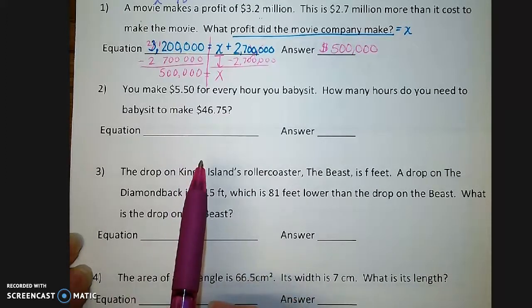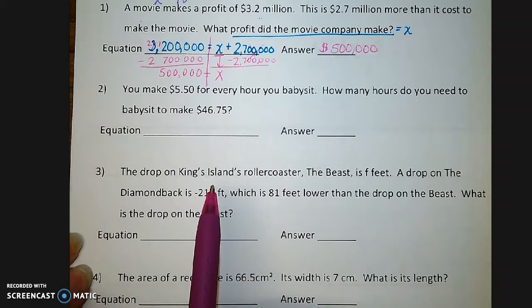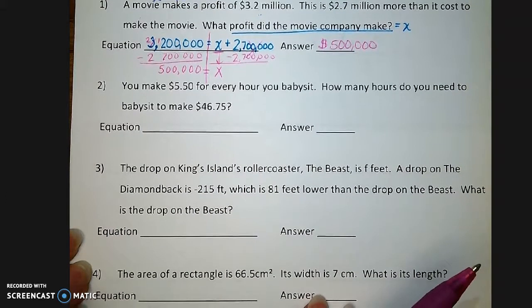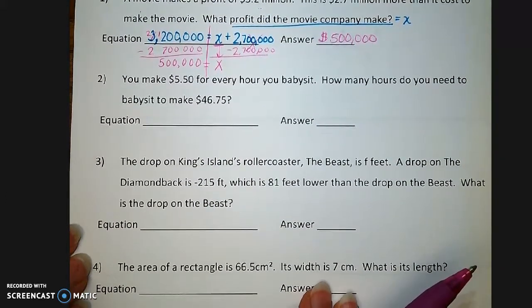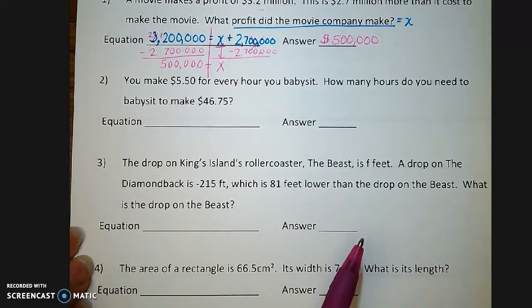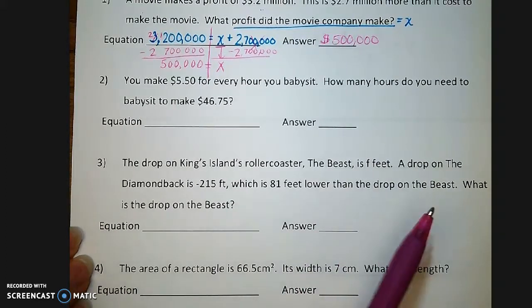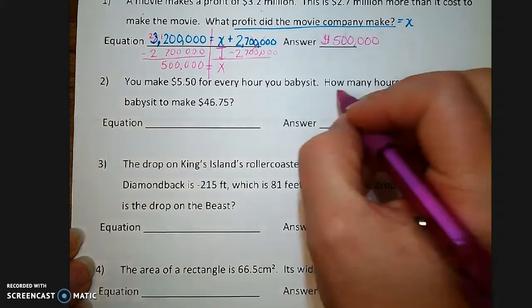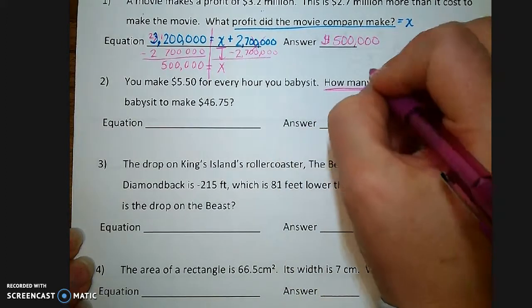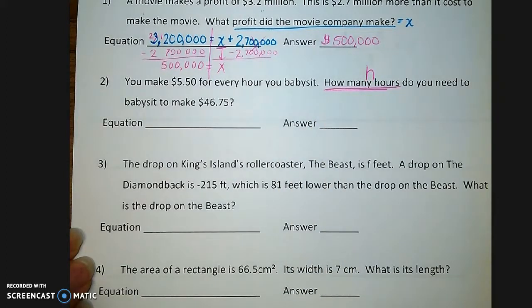Now, something more on your level in terms of something that might actually happen to you. You might not be making movies anytime soon. Maybe you are. But if you're babysitting and you make $5.50 for every hour you babysit, how many hours? So they want to know how many hours. I'm going to call that H. I'm going to make my variable H. How many hours do you need to babysit to make $46.75?